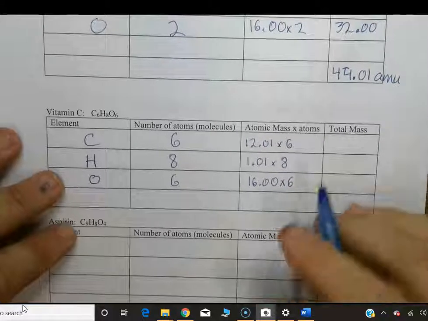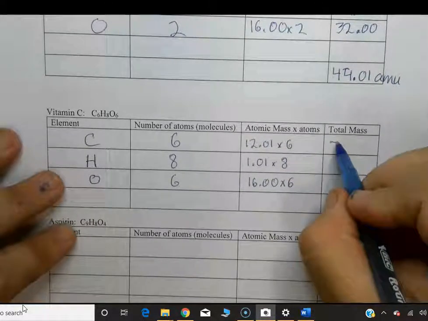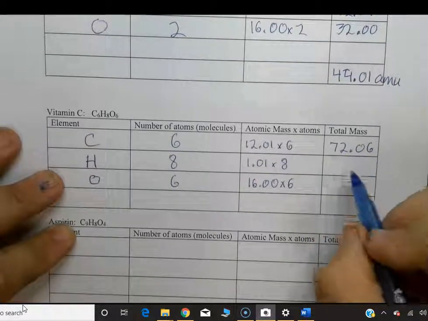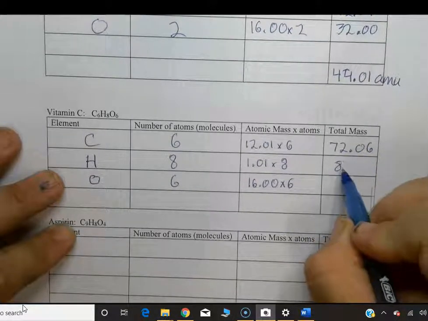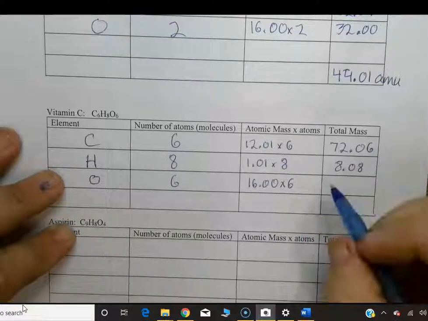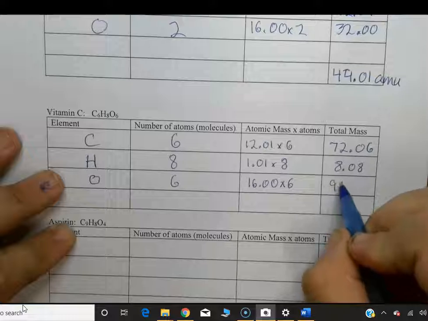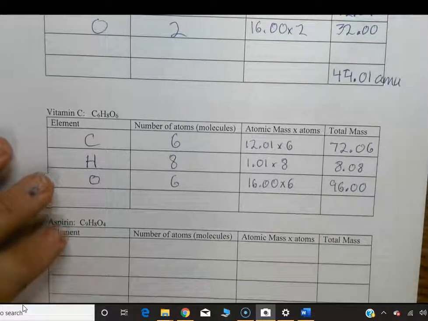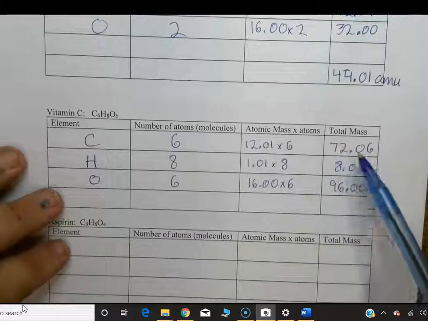So 12.01 times 6 is going to be 72.06. For hydrogen, it's going to be 8.08. And for oxygen, it's going to be 96.00. And you add these up, and what do we get?